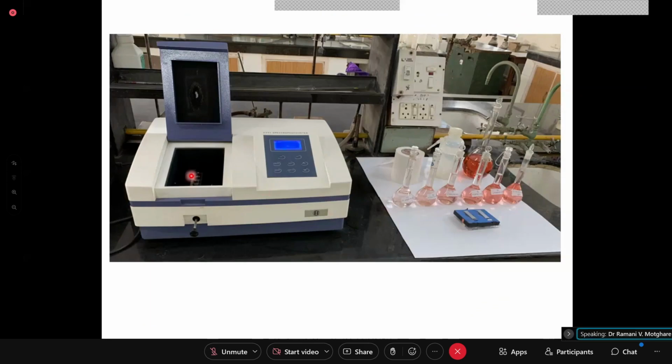In this spectrophotometer, these are two cuvettes. These cuvettes are made up of quartz. The surface of this quartz will not reflect any light, and they are almost similar. Now a stock solution of cobalt chloride is prepared, and from this 5 ml, 10 ml, 15, 20, 25 and 30 ml is taken.